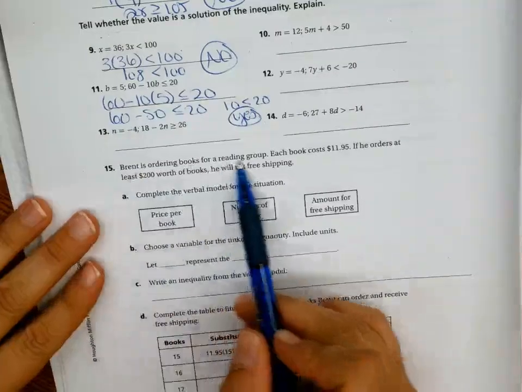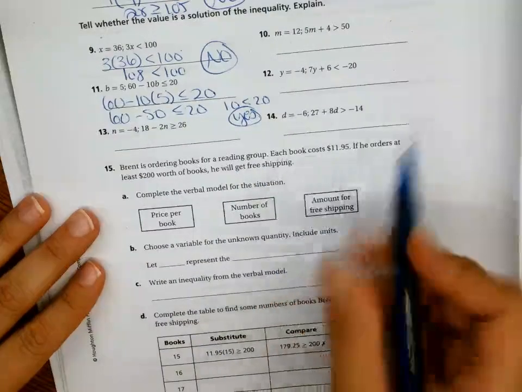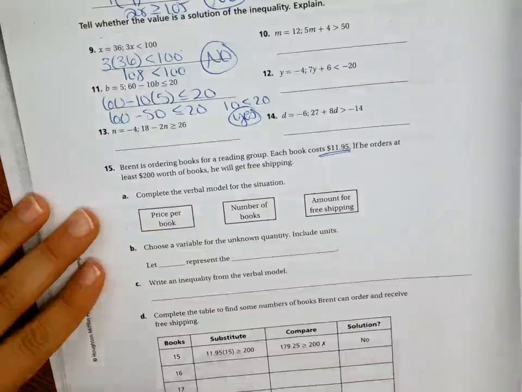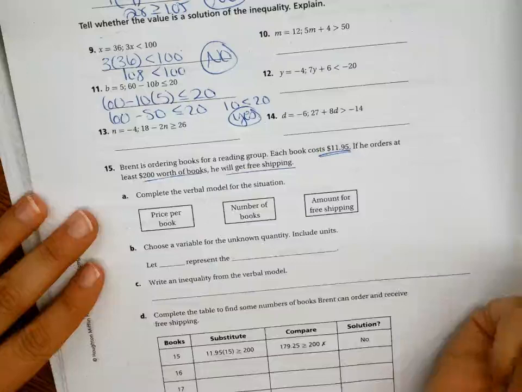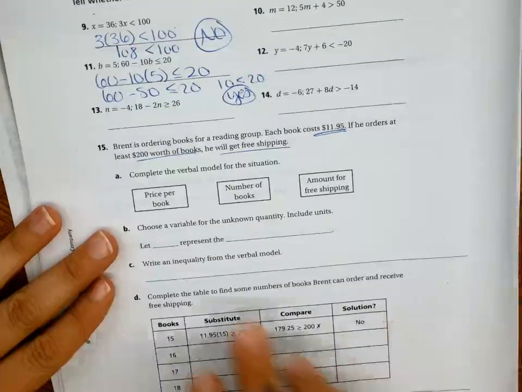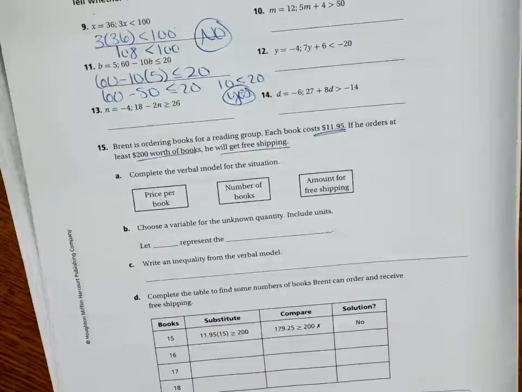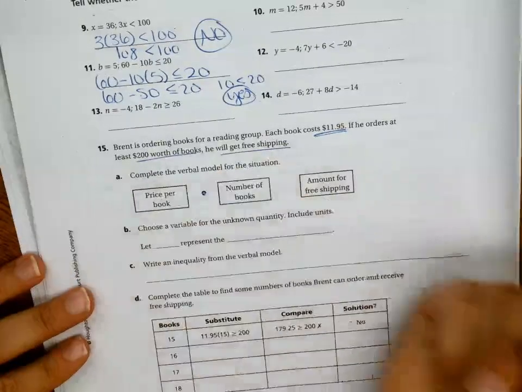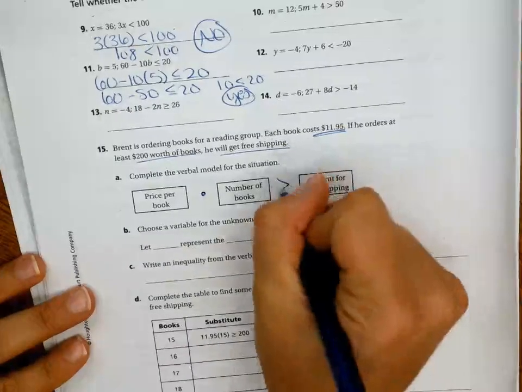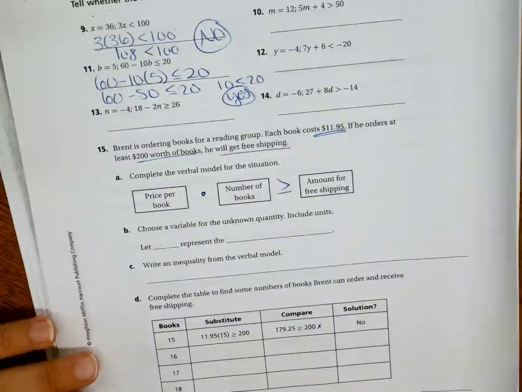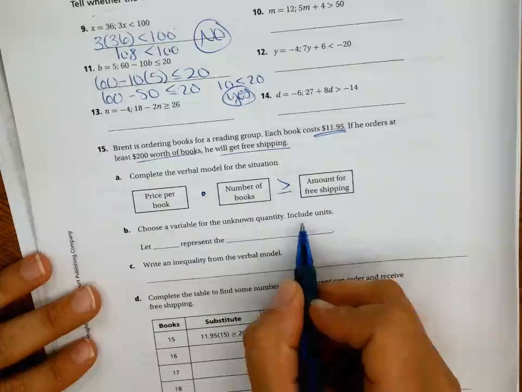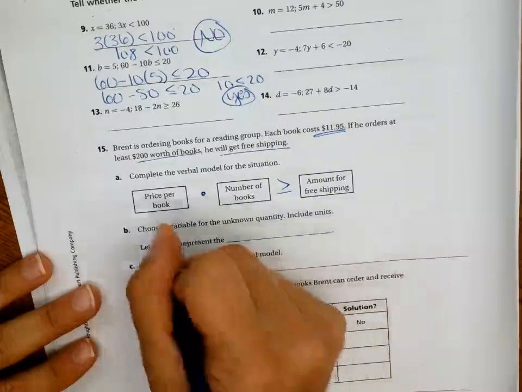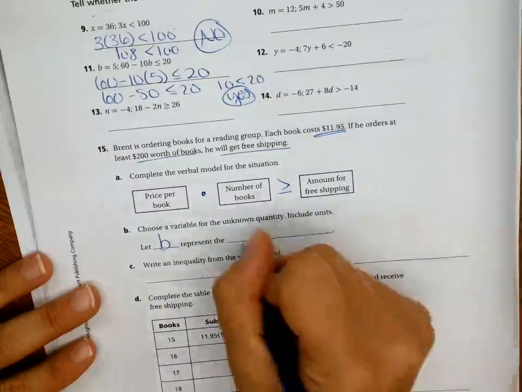Brent is ordering books for a reading group. Each book costs $11.95. If he orders at least $200 worth of books, he will get free shipping. Complete the verbal model for the situation. The price per book times the number of books is greater than or equal to the amount for free shipping. Choose a variable for the unknown quantity. Include units. So let's let B represent the number of books.